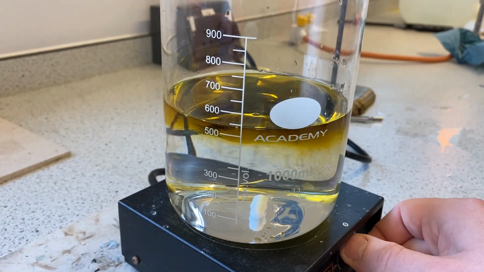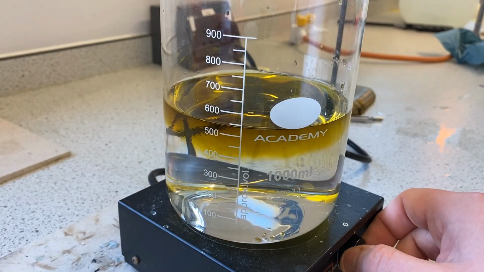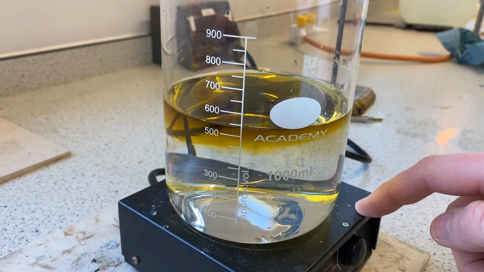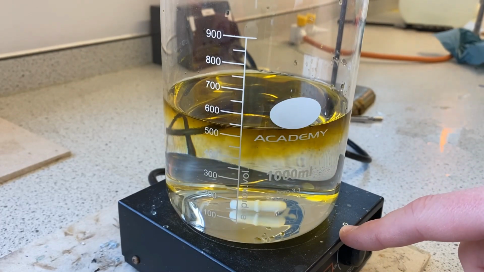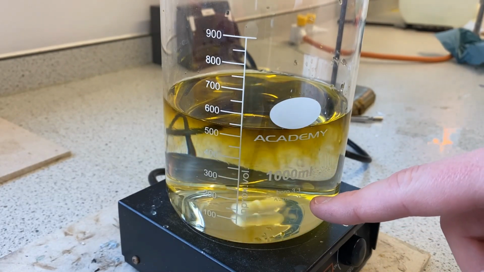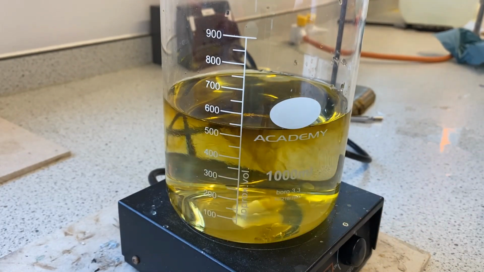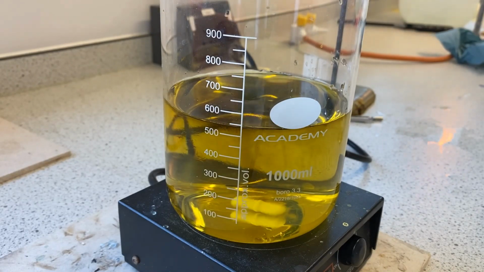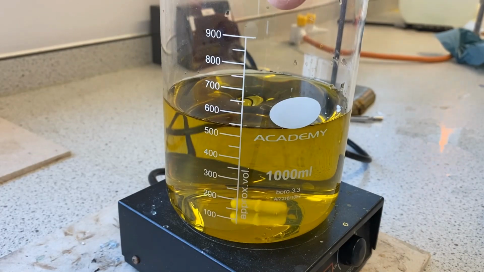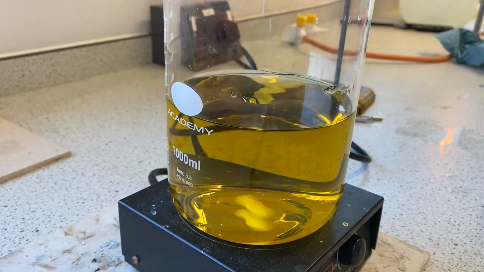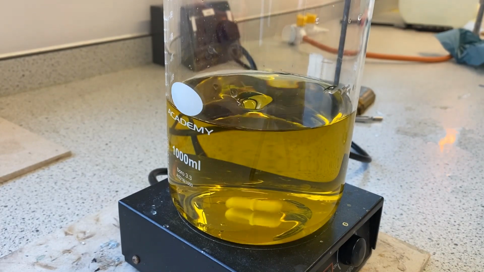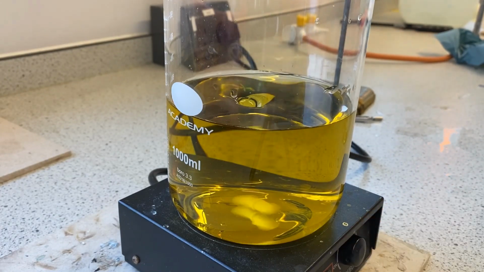I'm going to turn on a little magnetic stirrer here. So this device here is a magnetic stirrer. There's a magnet in the base here that spins, and it causes the magnet in the bottom of the beaker here to also spin, just so that I don't need to stir the solution. And if I rotate it a little bit, you'll see that in the middle there's a little vortex forming as it spins the solution, which is rather good.